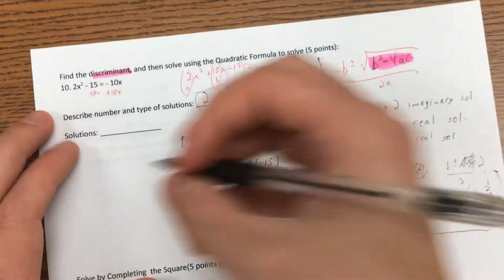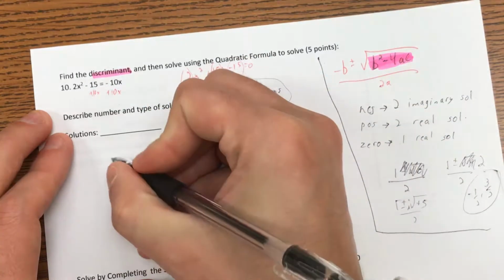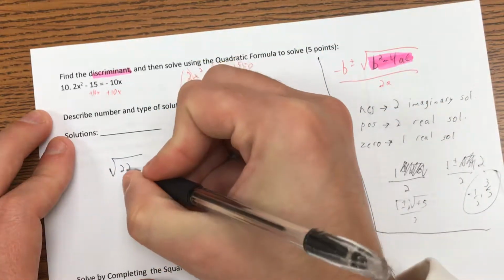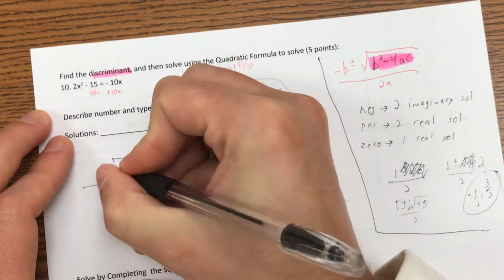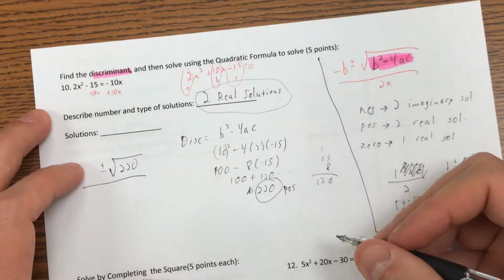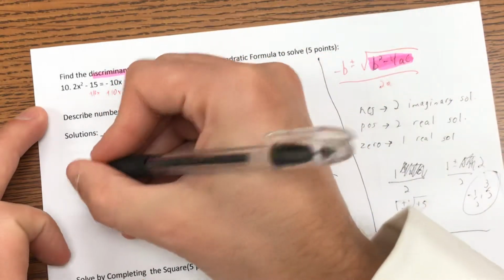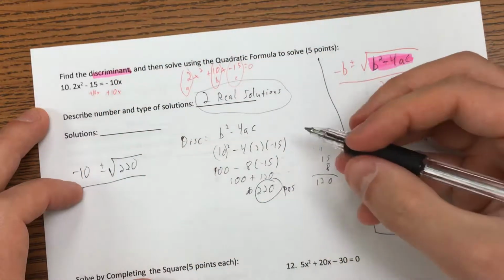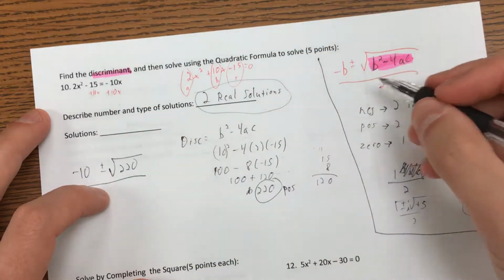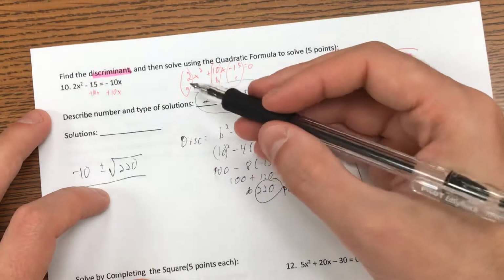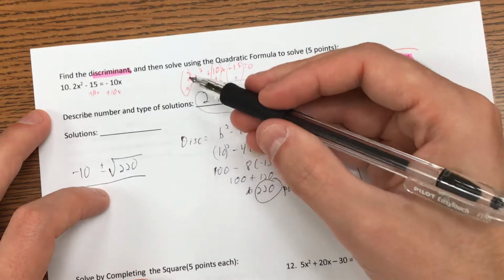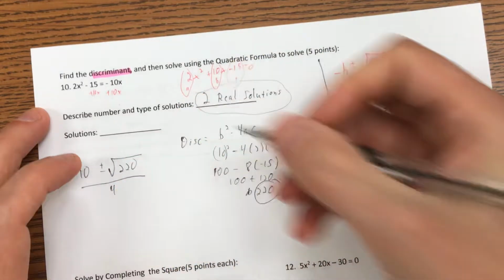To find the actual solutions, you have to go back to do the rest, because this part is just the part underneath the square root. You would still have the rest of this. In front is negative b. In this case, b is 10, so you'd have negative 10. And then it's over 2 times a. In this case, 2 times a is 2 times 2, which is 4.